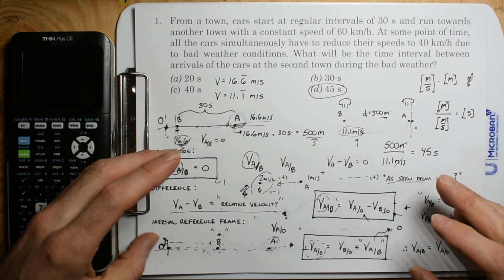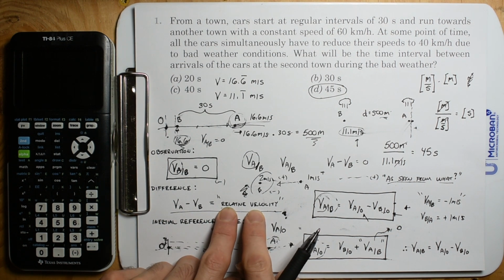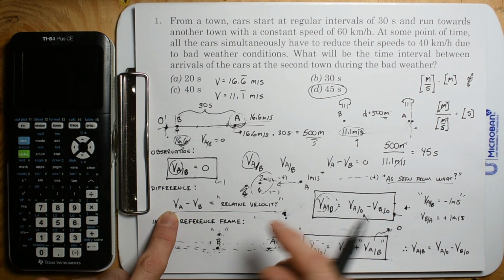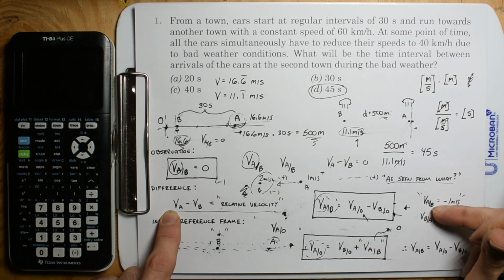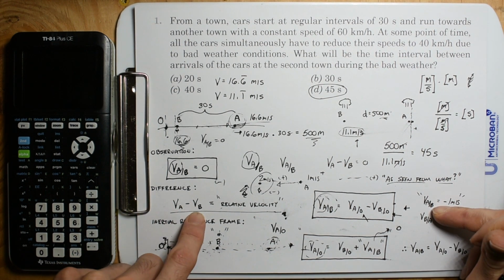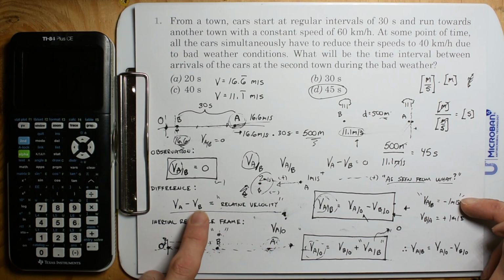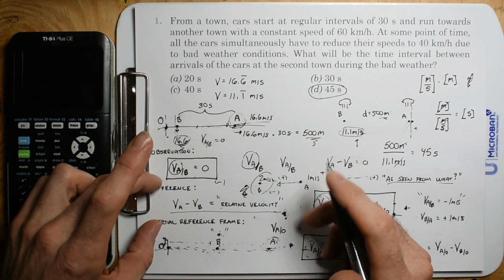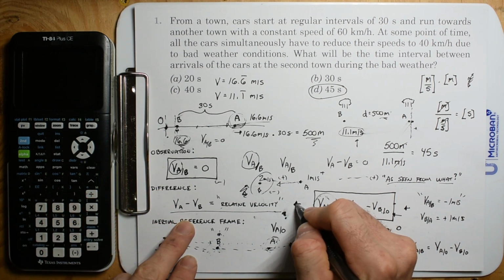Sorry I don't have very much room, but now let's go from the difference, the relative velocity. And again, if I want to know the relative velocity of A with respect to B, I take A minus B. So 1 minus 2 is negative 1. Cool, that was easy. So this idea of difference, I think, is more likely how we understand relative velocity.